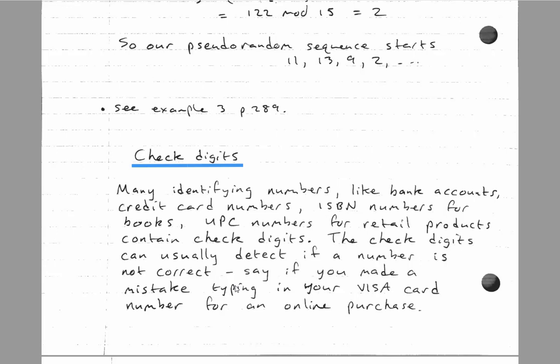For example, if you make a mistake typing in your credit card number when you're buying something online. If you've ever noticed, I certainly have, if you make a mistake, then the system tells you right away, that's not correct. So how does the system know that you've made a mistake?